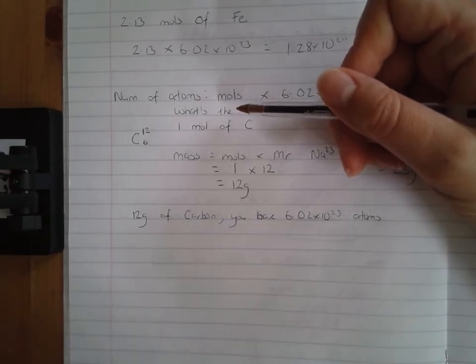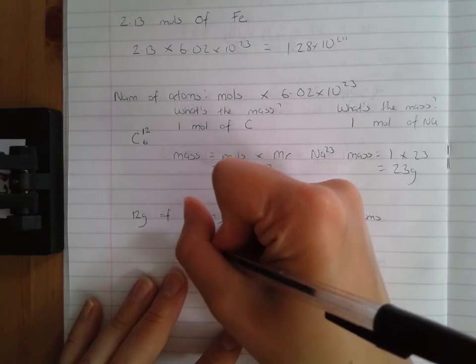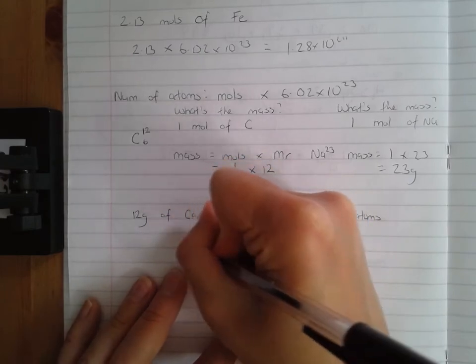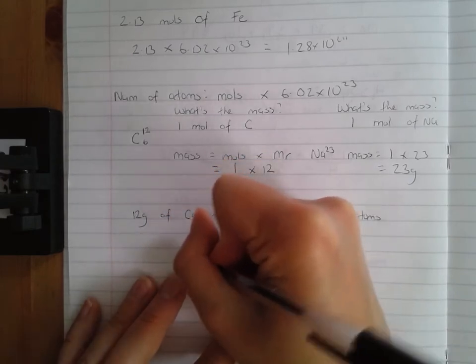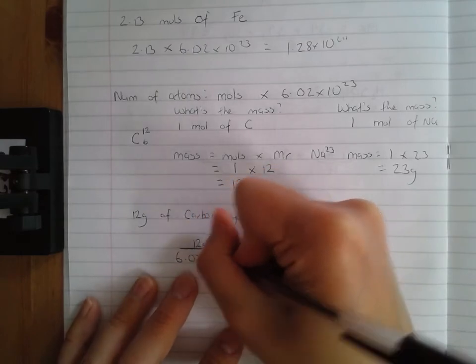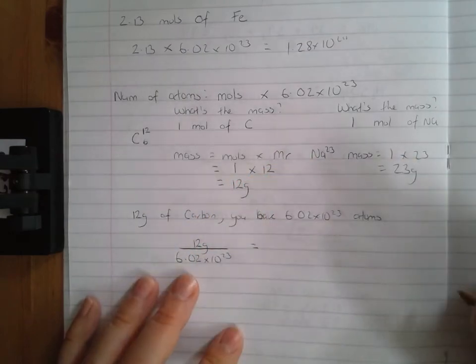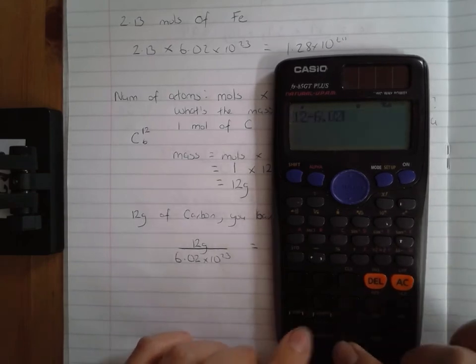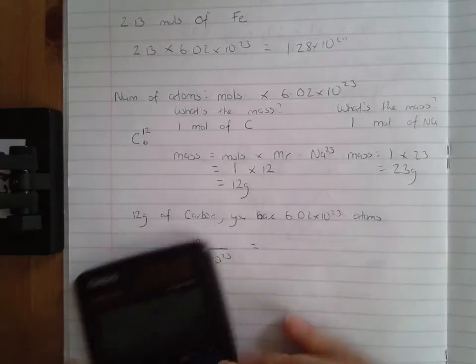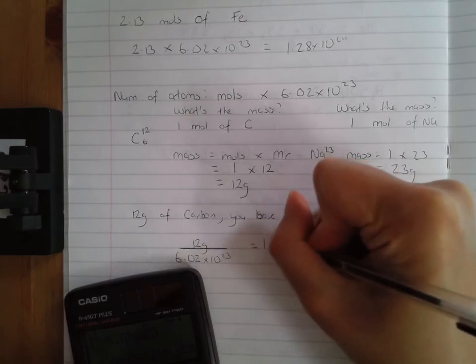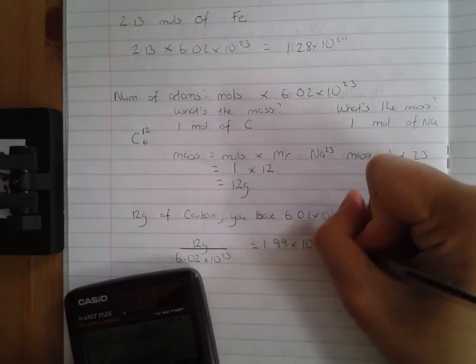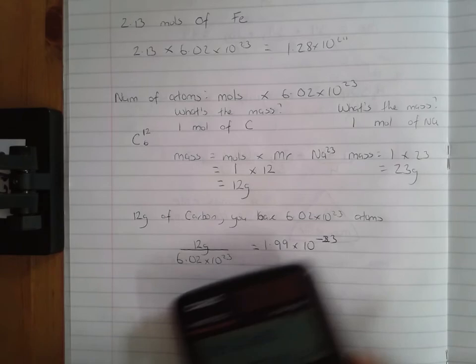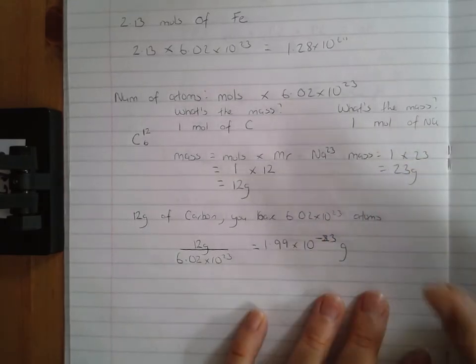They want to know what is the mass of one atom. So you would have to take your 12 grams and divide it by 6.02 by 10 to the 23 to work out the mass of one carbon atom in grams. And you're going to get a teeny tiny little number, 1.99 by 10 to the minus 23 grams.